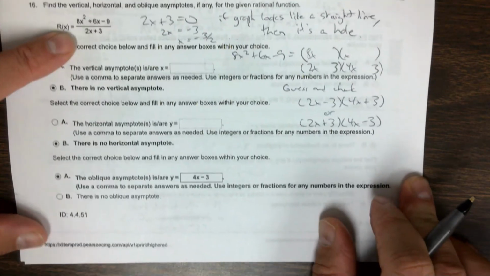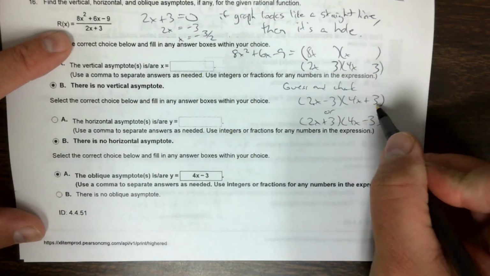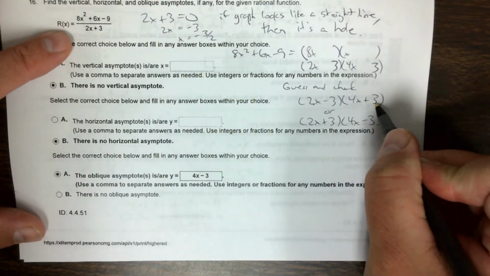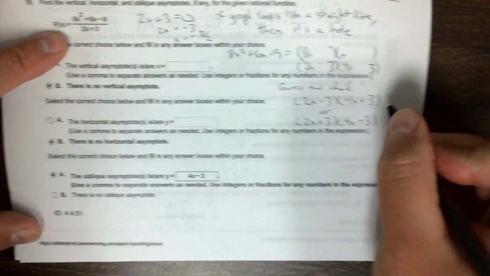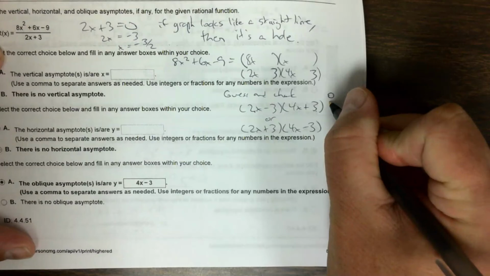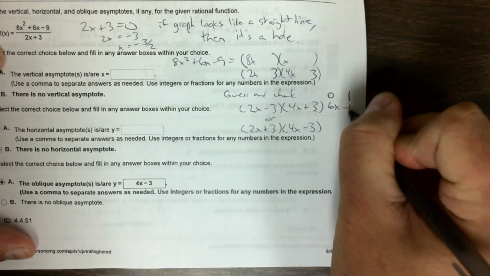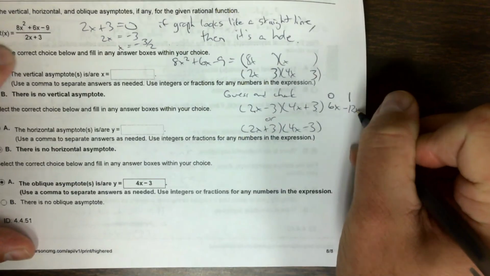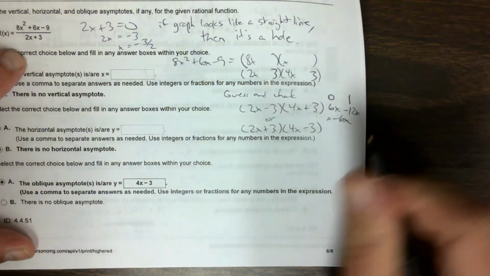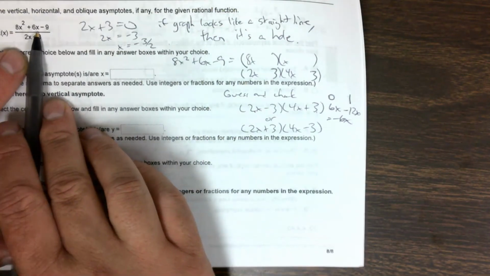So let's see. 2x times 3 is 6x. What I'm focusing on is my O term, which would be 6x, and my I term would be negative 12x. So that gives me negative 6x, which is not what we want. We wanted a positive 6x. So now let's try it this way.